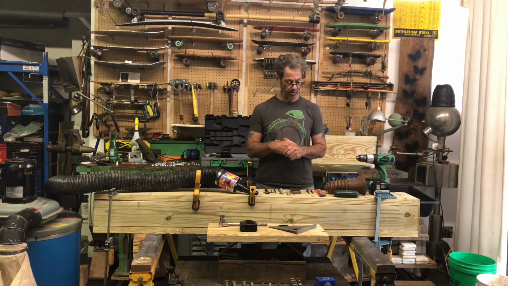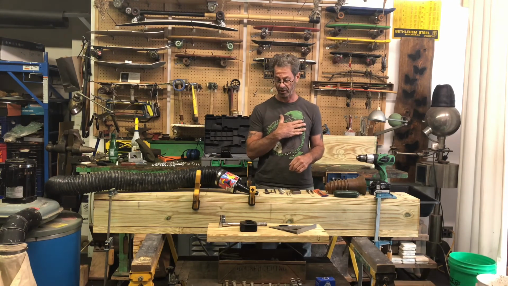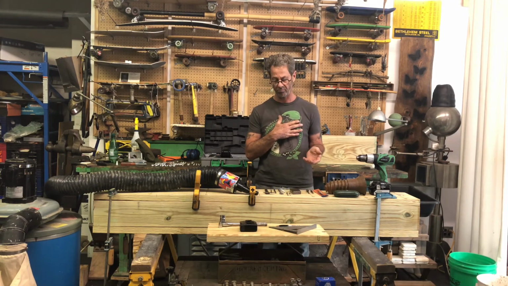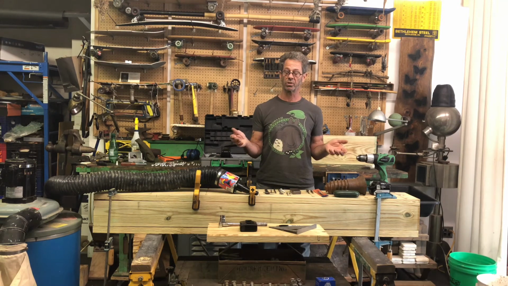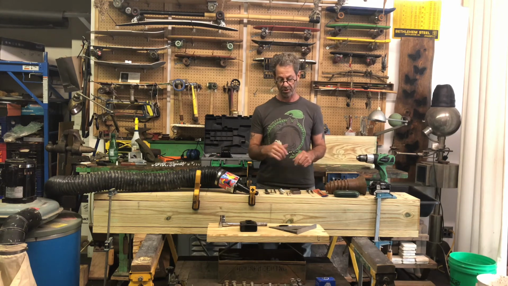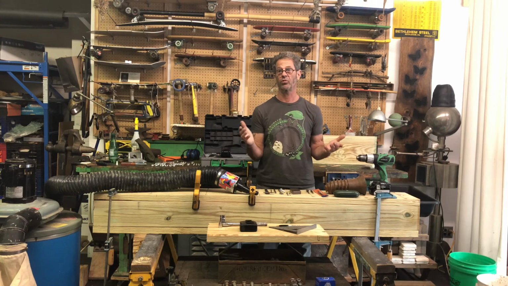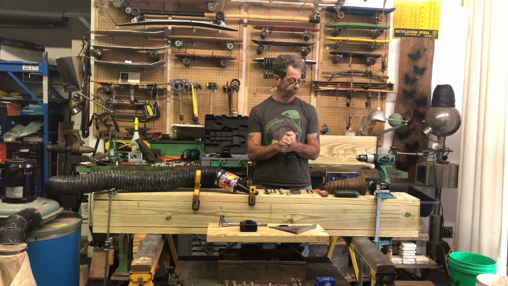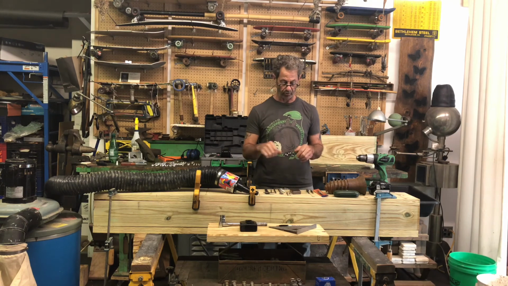So, sawdust is a serious respiratory irritant. It can lead to chronic health disorders, and so take it very seriously, especially when we're working with material like this treated lumber that has chemicals involved in it. So let's move in for a little bit of a closer look at what we've got going on on the table here.